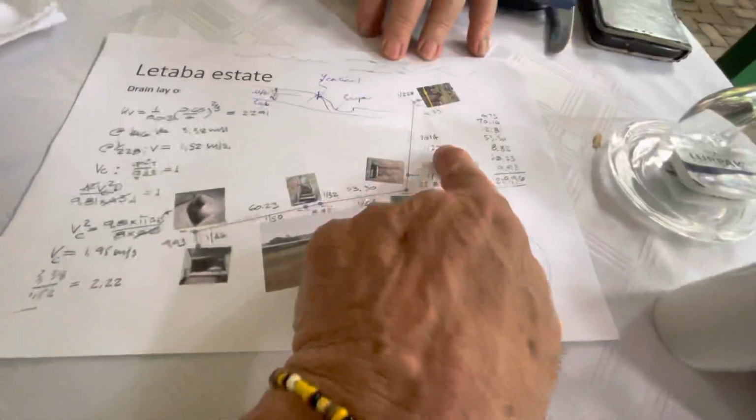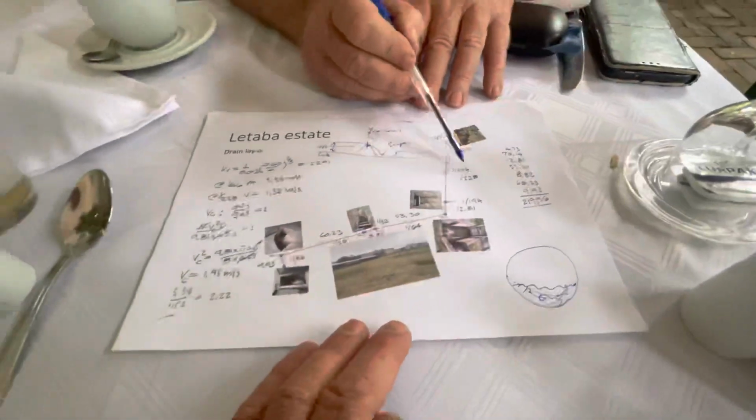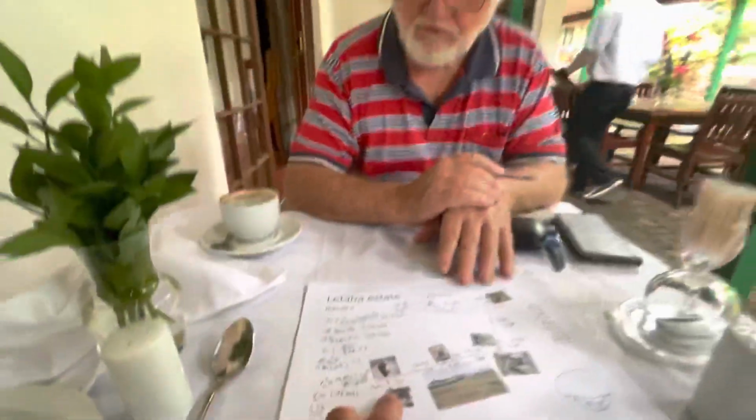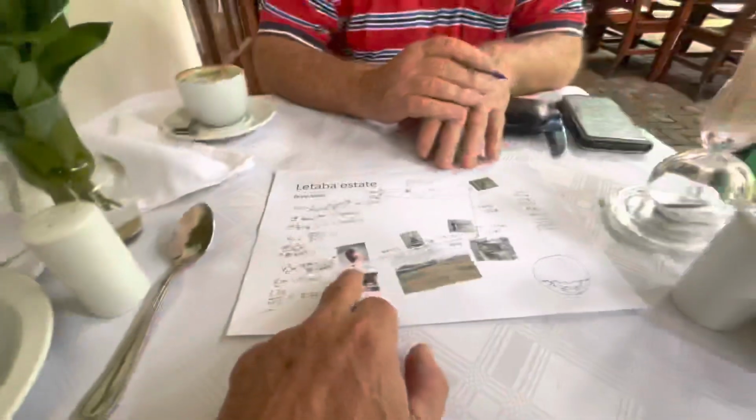So the velocity over here is, here it's only 1.52 meters a second, and up here it's 2.3, and at the start it's 3.38 meters per second. So actually the velocity of the oranges is less than half by the time it's got to the end.